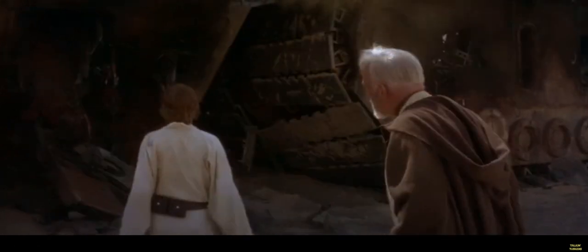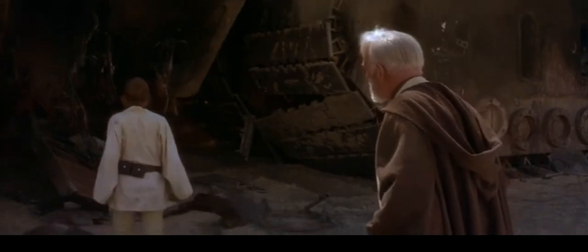Too accurate for sand people. Only Imperial stormtroopers are so precise.